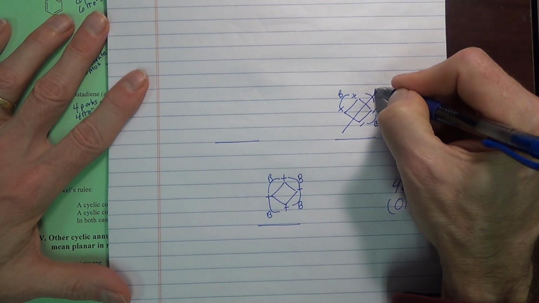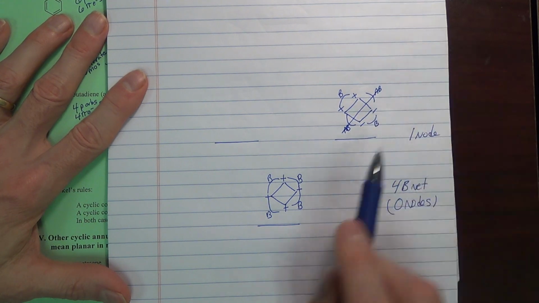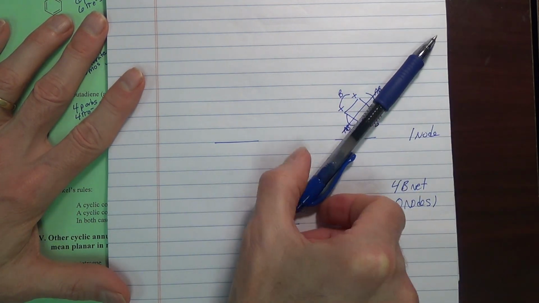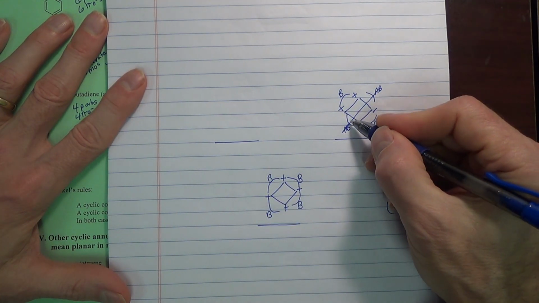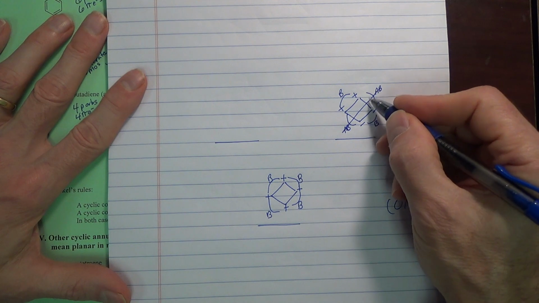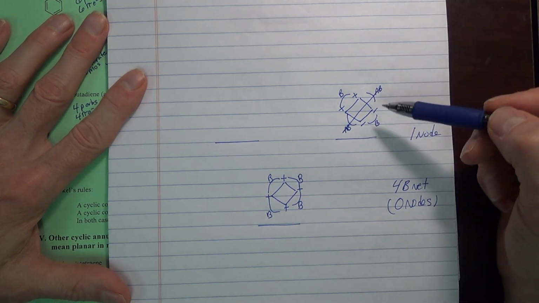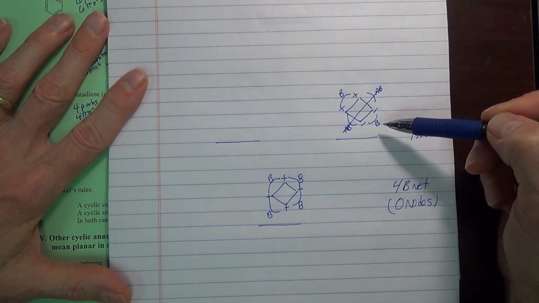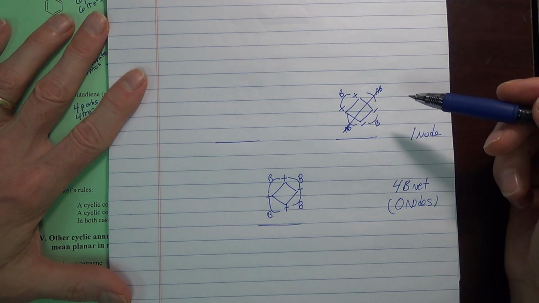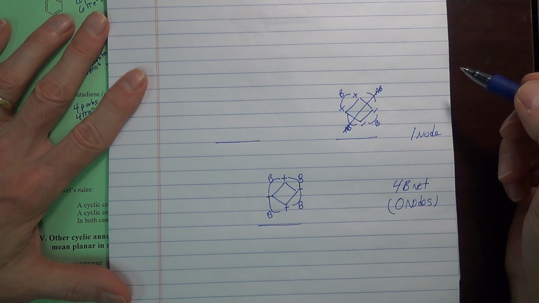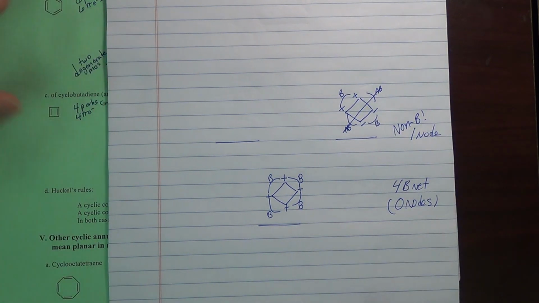This will be an anti-bonding interaction, and this will be an anti-bonding interaction. And we see through here, that plane through there, there's no electron density, and that's called a node. What's the net here? 2 anti-bondings cancel 2 bondings. Uh-oh. It's 0 net. We don't have antibonding or bonding. We're going to call that a non-bonding molecular orbital.